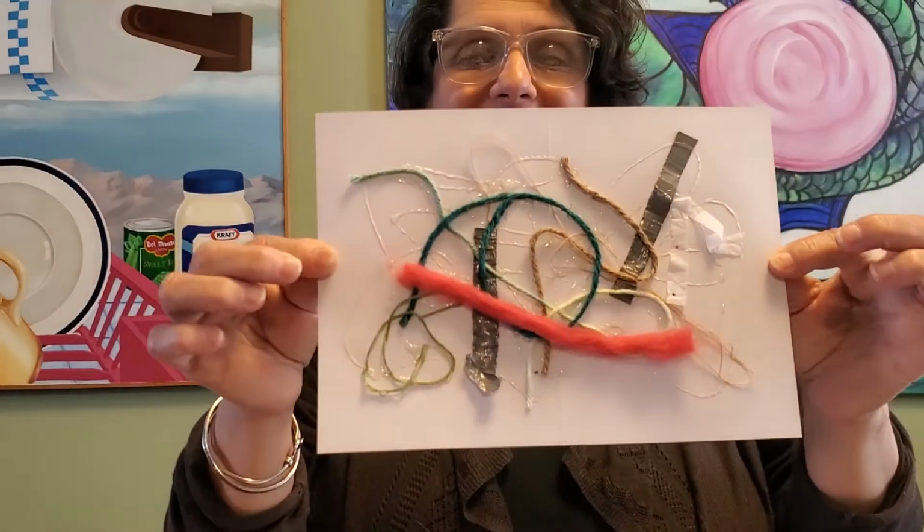From Art Out of Anything, and today is Thursday, so that means it's a brand new art project for you to try. Today we are going to be working on a collage, but it's a very special one. It's called the Collage of Chance.